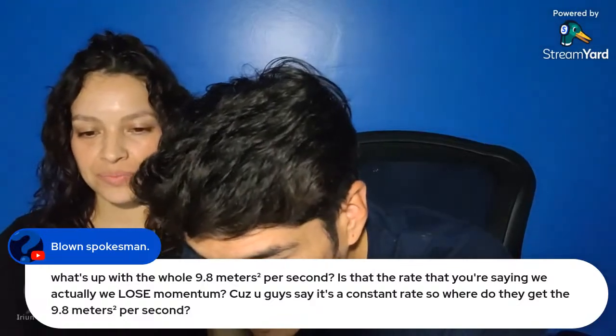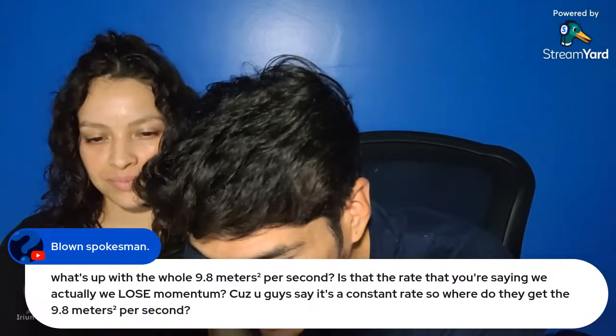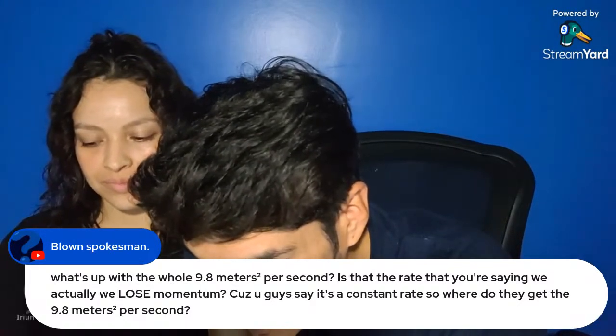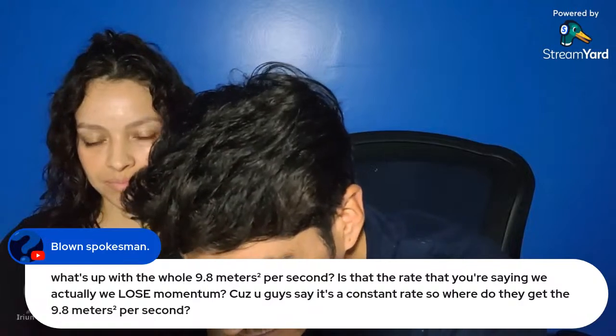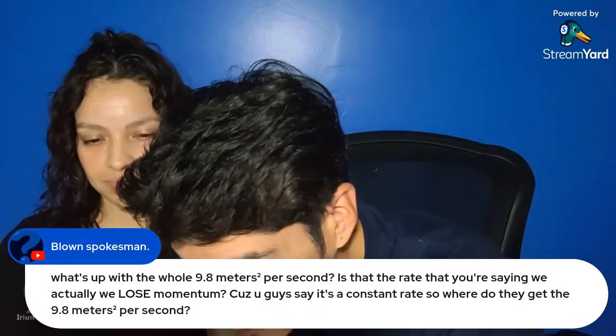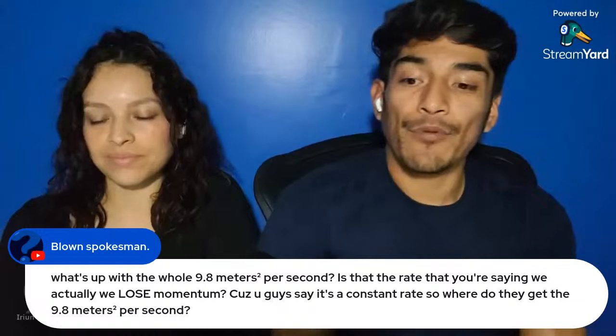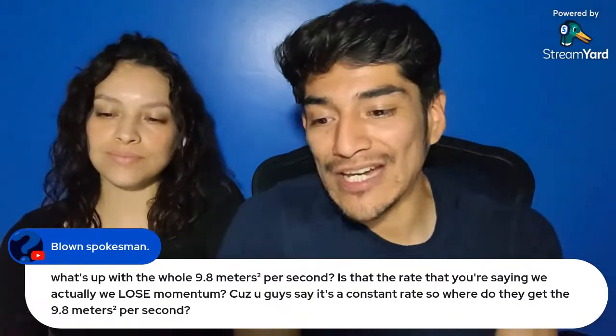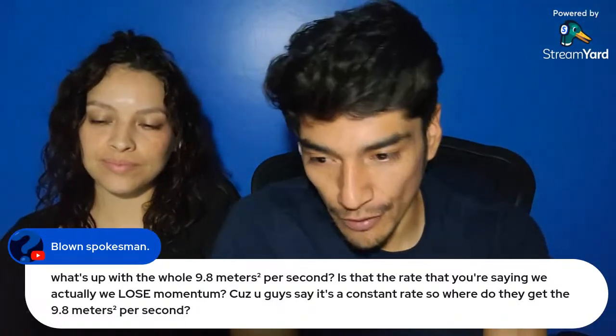What's up with the whole 9.8 meters per second? Is that the rate that you're saying we lose momentum? Because you guys say it's a constant rate. So where do we get the 9.8 meters per second? The 9.8 meters per second deceleration is not a constant until you reach terminal velocity.